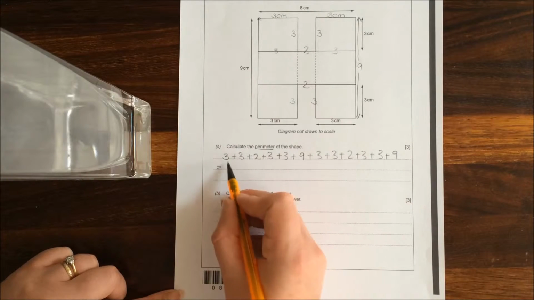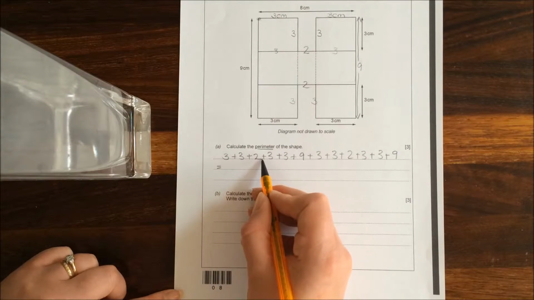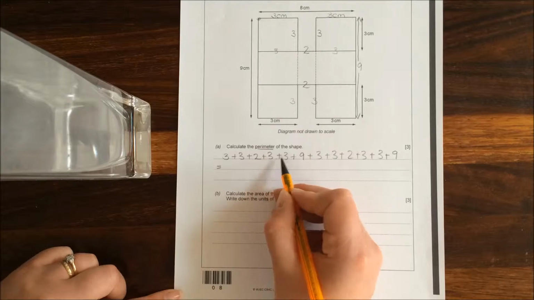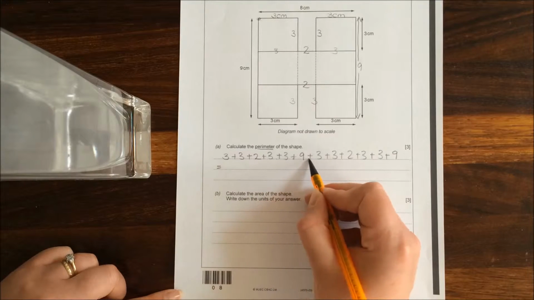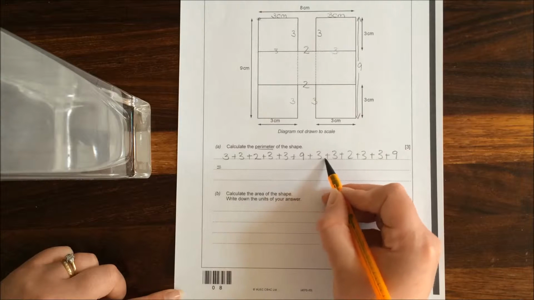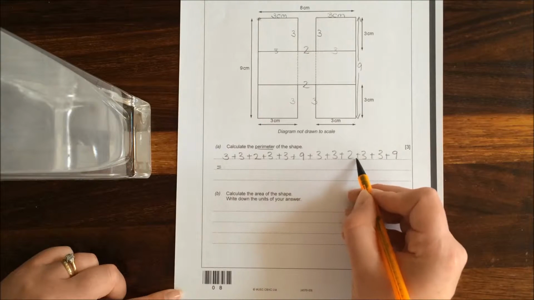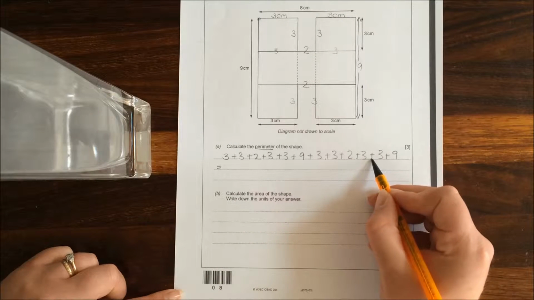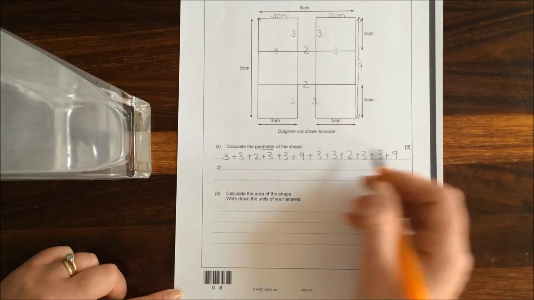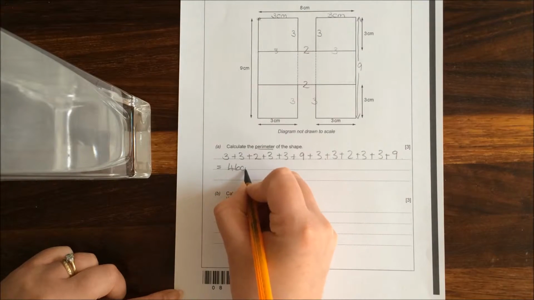If I add those up, 3 and 3 is 6, add 2 is 8, add 3 is 11, add 3 is 14, add 9 is 23, 26, 29, 31, 34, 37, and another 9 makes 46 centimetres.